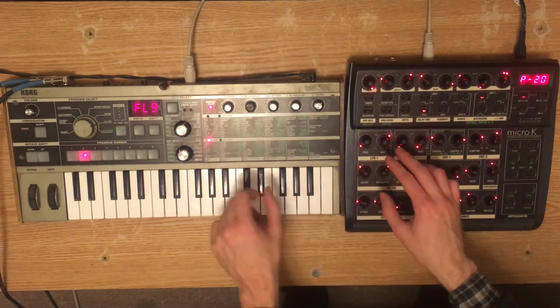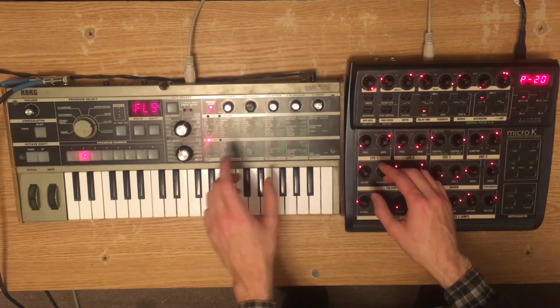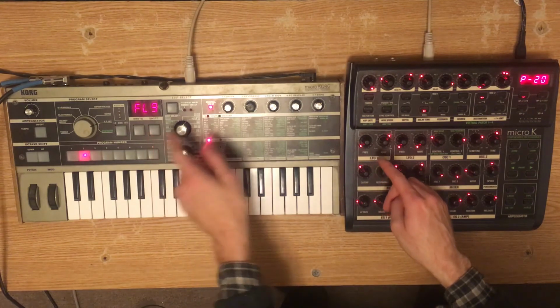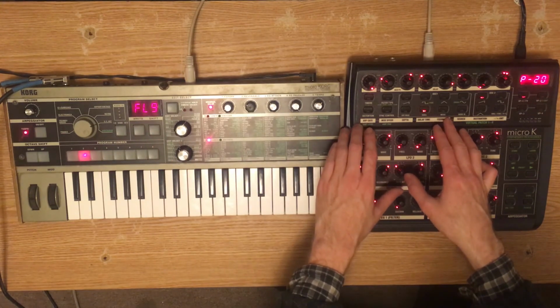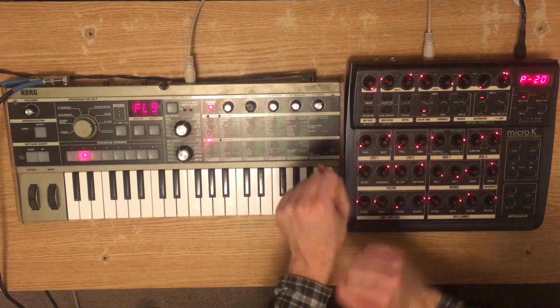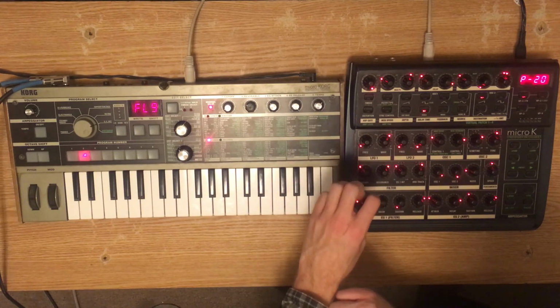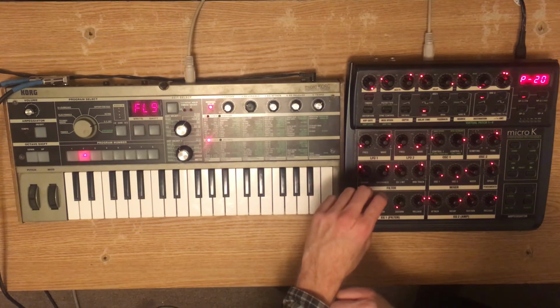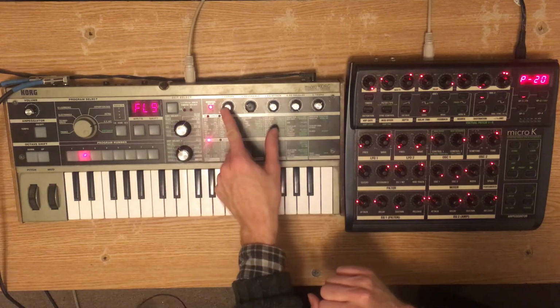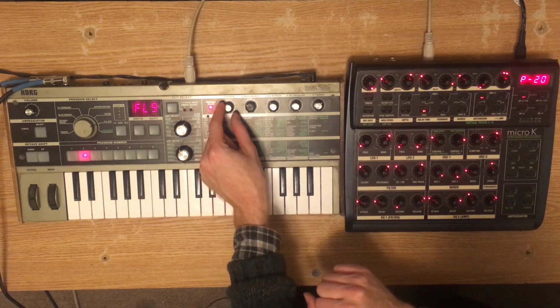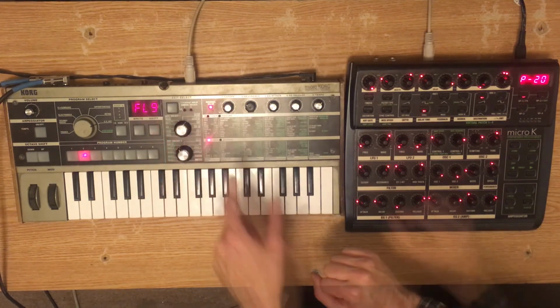Okay, so I think I was wrong. It doesn't appear that I can choose the effect on here, unless maybe I'm missing something. But anyway, we want this on flanger.